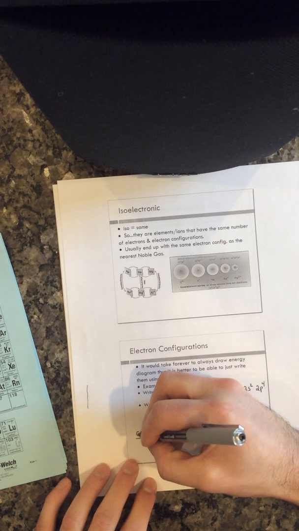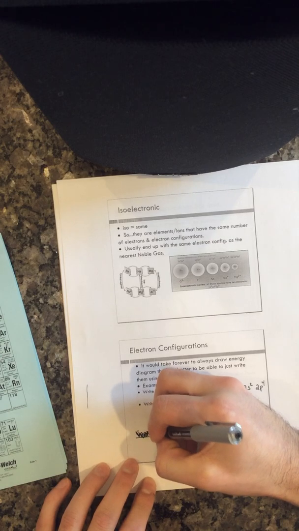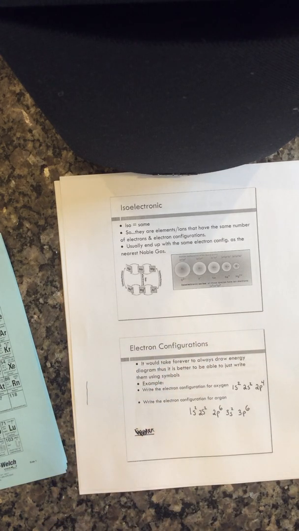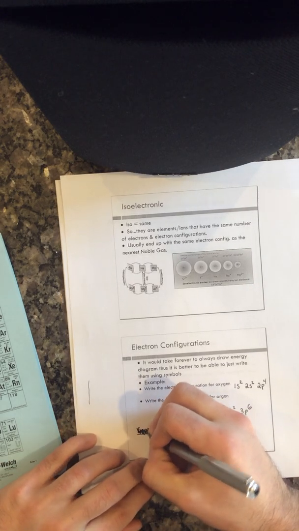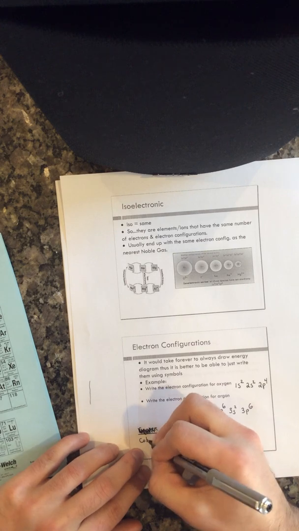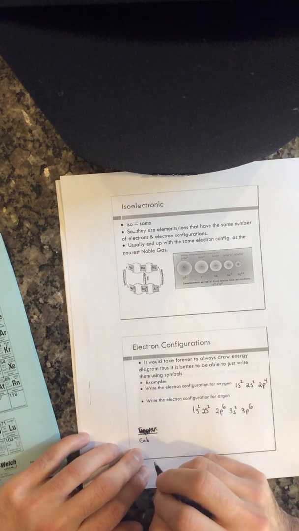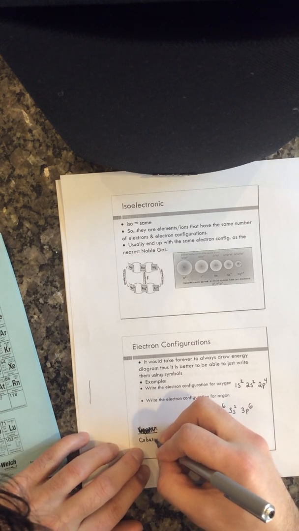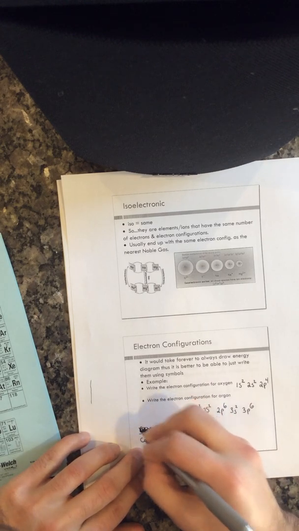Actually, sorry. Copper is not the best example because it is actually a special case that you'll look at in grade 12 or post-secondary. Sorry, let's go with cobalt. Yeah, cobalt will work.